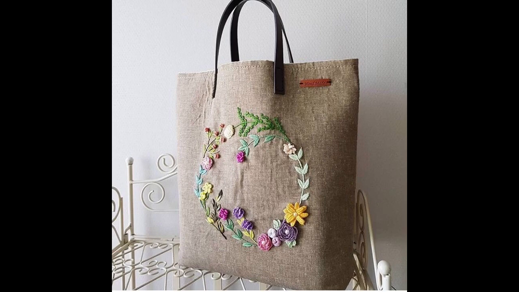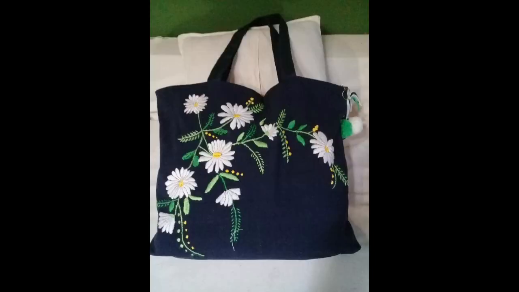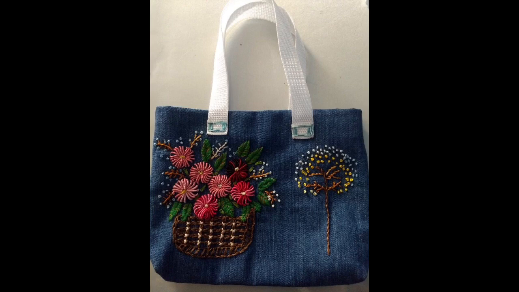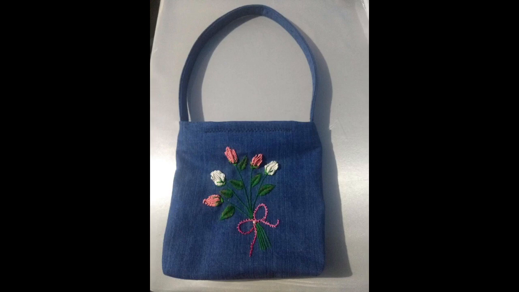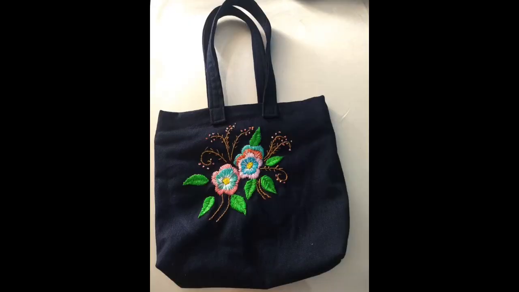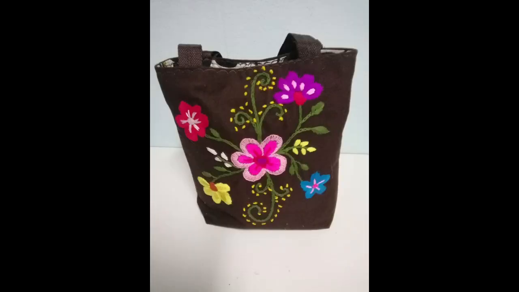Friends, all of these shoulder bags, big grocery bags, big tote bags and many more creative bags are totally up to you, how you can design them by using simple, easy, basic and beginner friendly embroidery stitches, like satin stitch, lazy daisy stitch, Brazilian knots, French knot, fly stitch, chain stitch and many more simple and easy basic embroidery stitches.